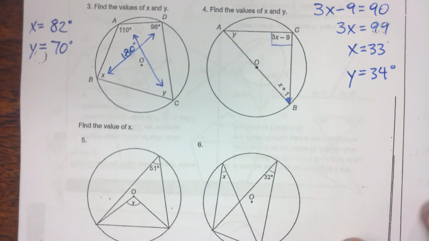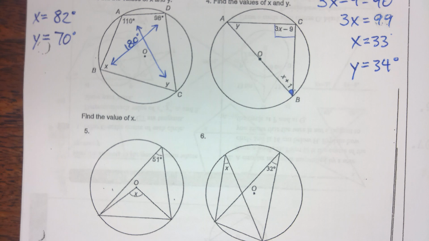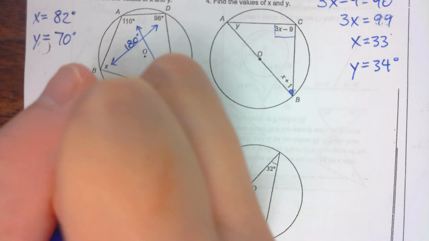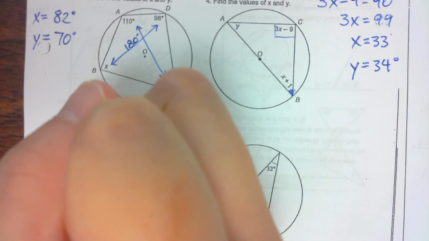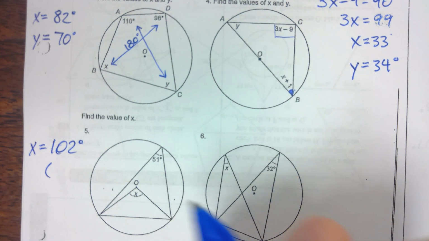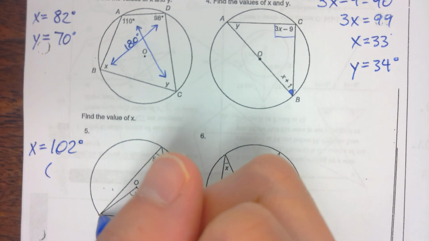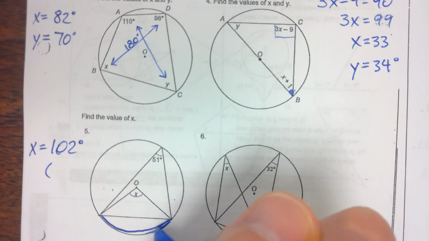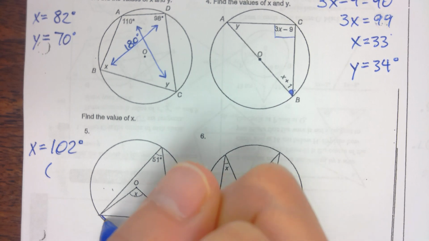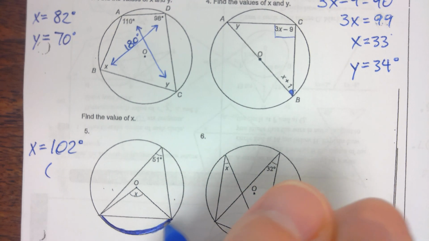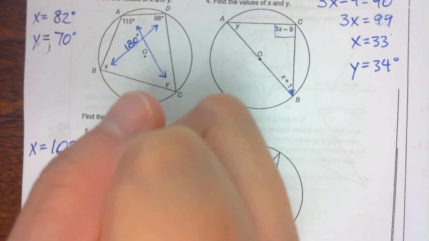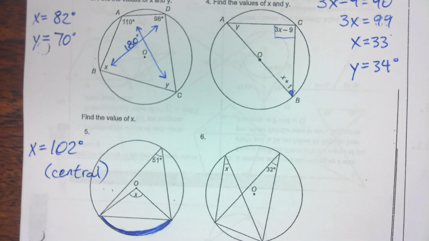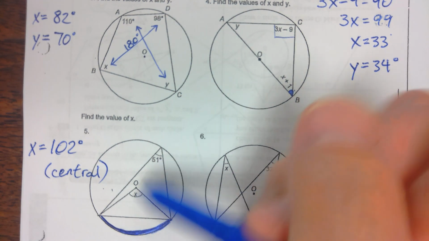Number 5. X is equal to 120 degrees because the angle at the middle is twice that of the angle at the circumference. What is that angle called? Starts with a C. Central angle. Again, on the test, if I ask you for your justification and you say center angle, you're not going to get the mark. That's your arc. So this is your inscribed, this is your central.